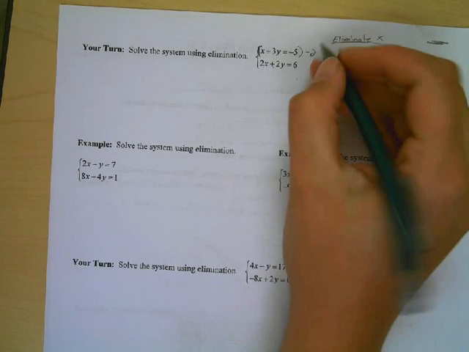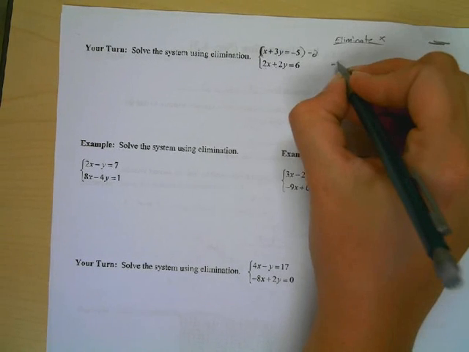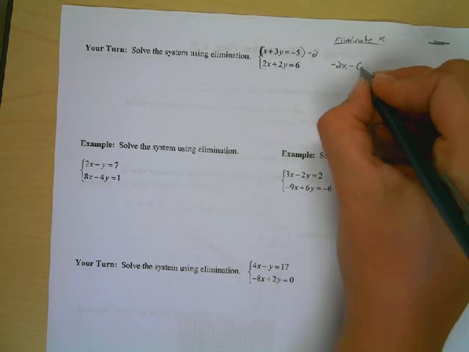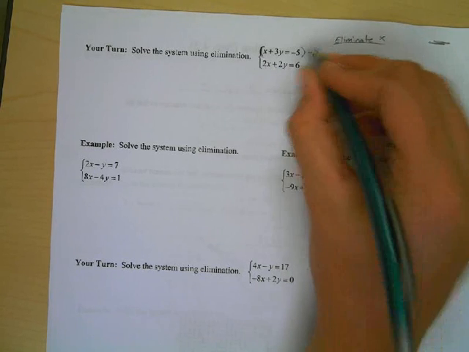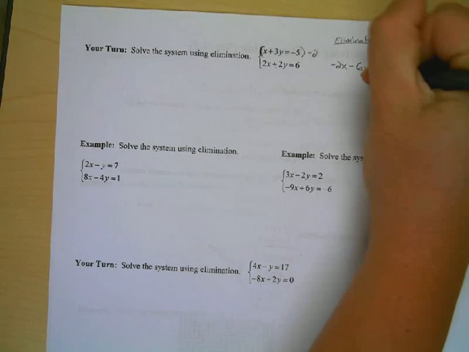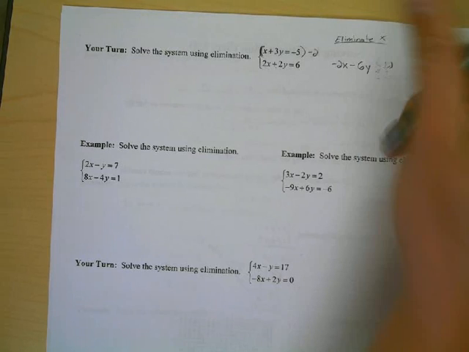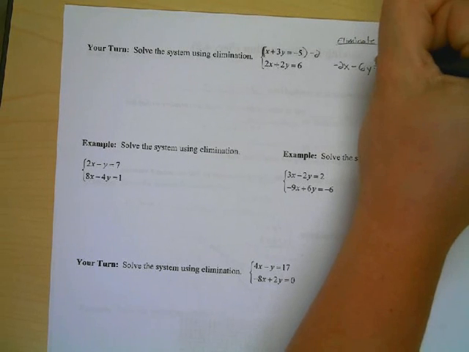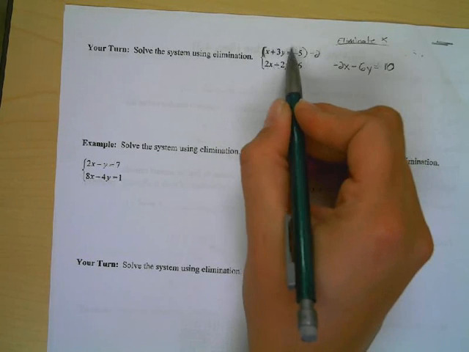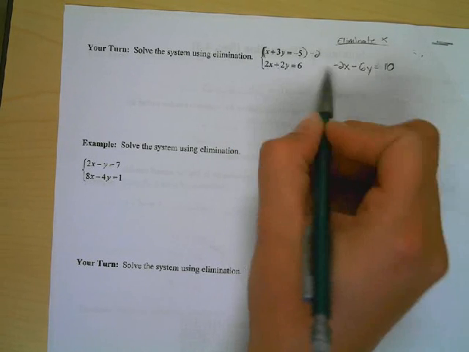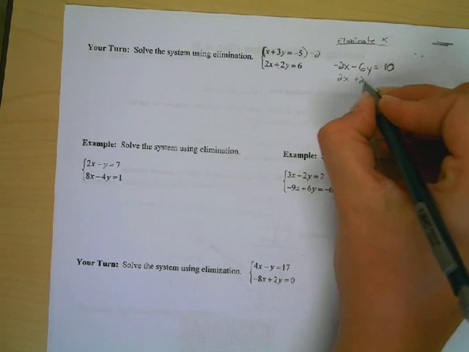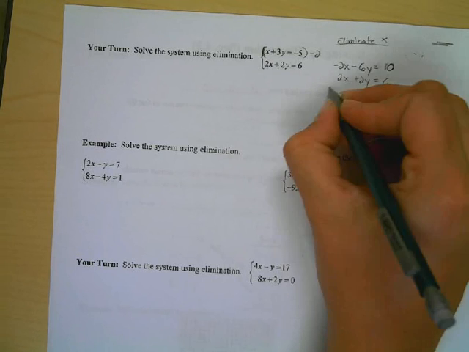So, here we go. Negative 2 times x is negative 2x. Negative 2 times positive 3 is negative 6y. Negative 2 times negative 5 is positive 10. So, equals, not plus, equals positive 10. Okay, negative 2x, negative 6y, positive 10. And then we just bring the other one straight down. 2x plus 2y equals 6. It's all set up. I have opposites.